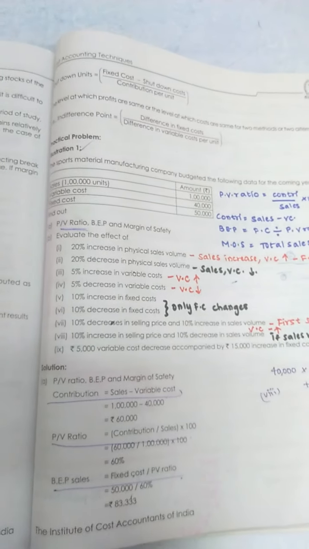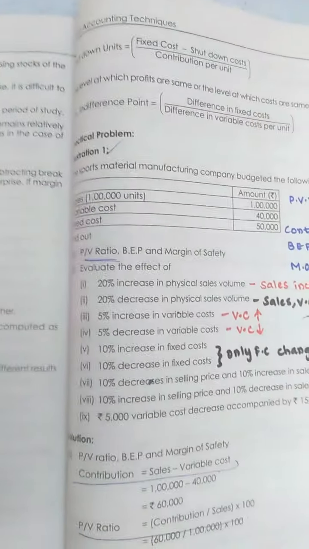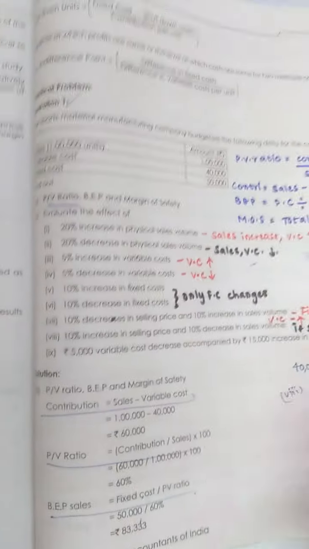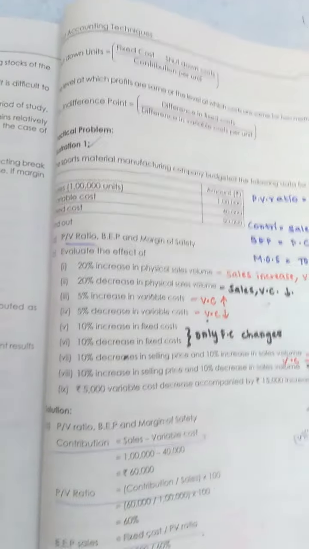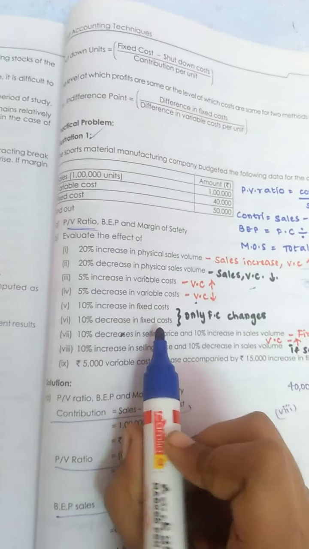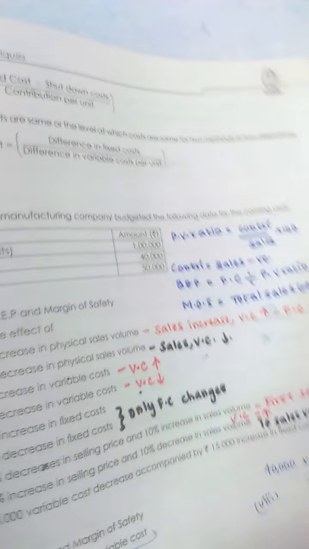I thought of doing this thing called 5% increase in variable cost, but it's just the same, just variable cost increases and all others remain constant as in the question. And then 5% decrease in variable cost. Here it's just the same as increase and decrease. 10% decrease in fixed cost, 10% increase and decrease in fixed cost. Here only fixed cost changes and others remain constant. Same, apply the formulas. 10% decrease in selling price and 10% increase in sales volume.